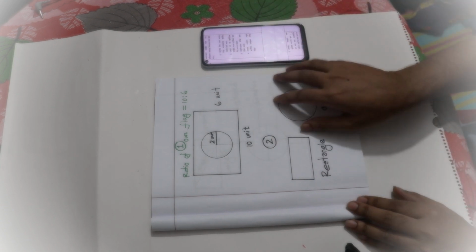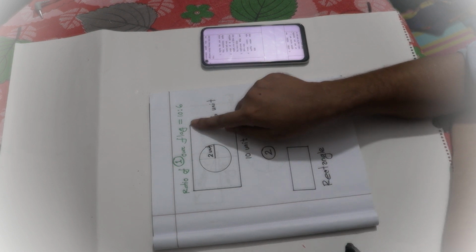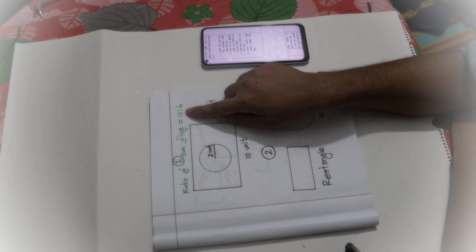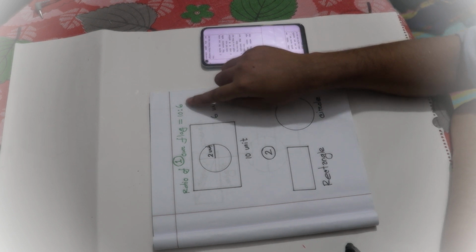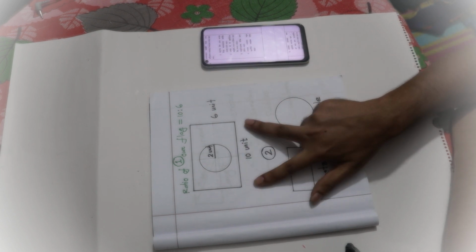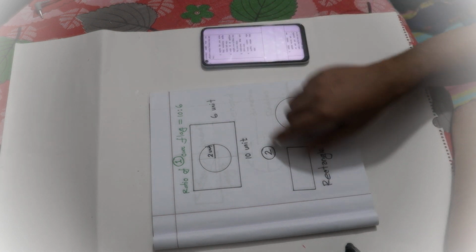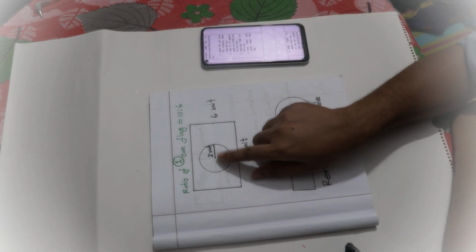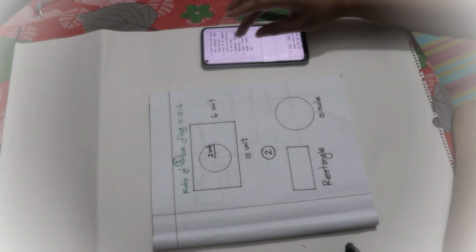Okay, question number 1, the ratio of our national flag is 10:6. It means 10 length and 6 breadth. And the radius of the red circle will be 2 unit.